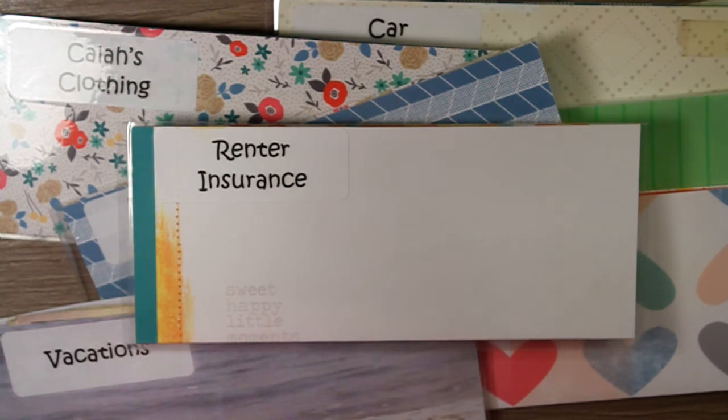Our monthly budget changes each month. We have our budget meeting. We sit down to say, okay, what are our sinking funds that we need to start saving for? What's coming up? What are we missing? What are we using in our budget that we typically don't plan for? So this is always changing. This is just what works for us. This is how we use our sinking funds.